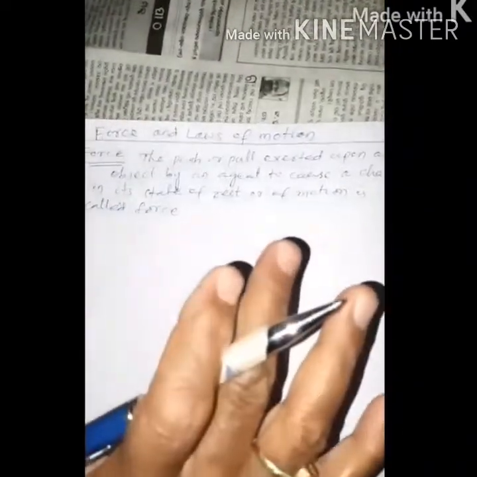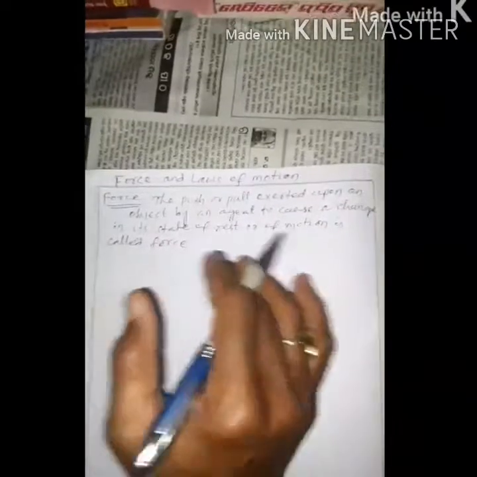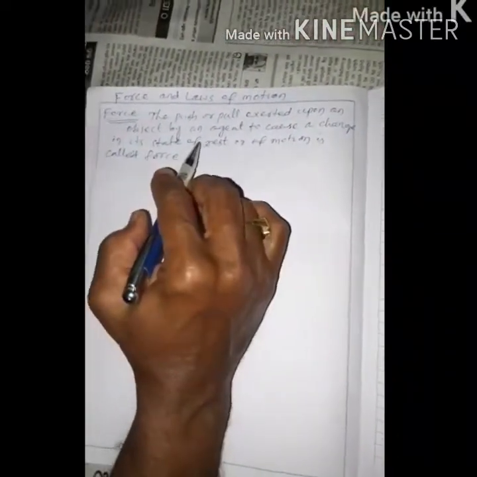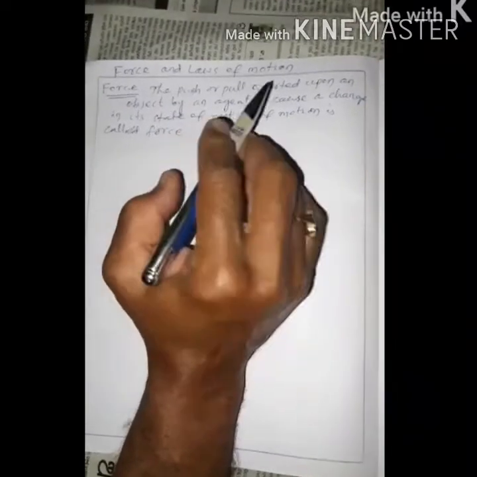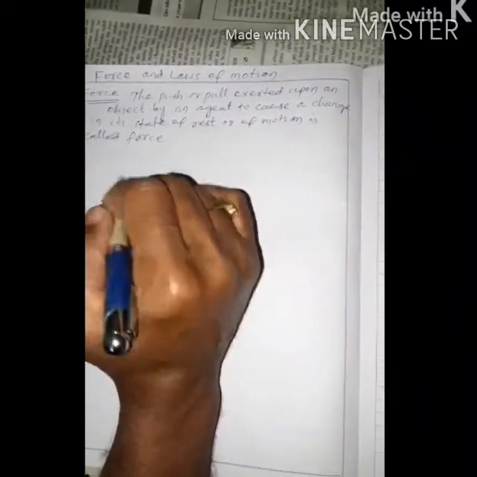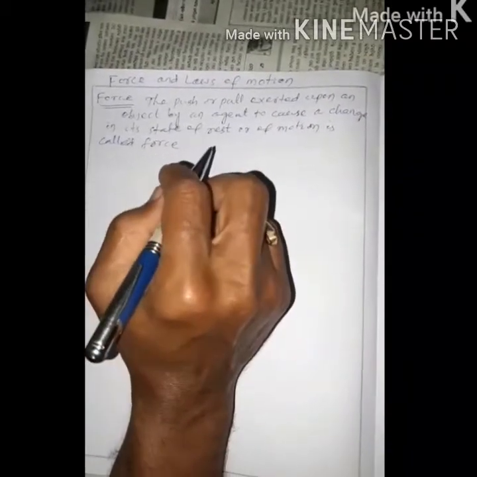In short you can say push or pull exerted upon an object is called a force, but I am writing the details here. Push or pull exerted upon an object by an agent to cause a change in state of rest or of motion is called what? Force. Clear?